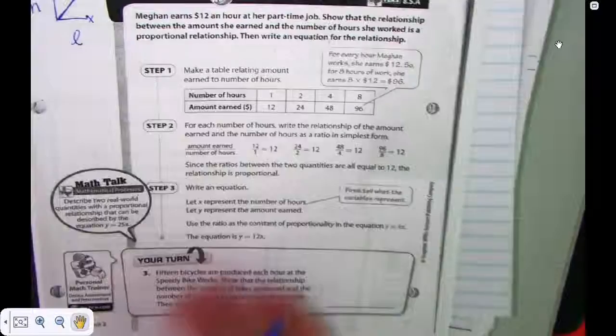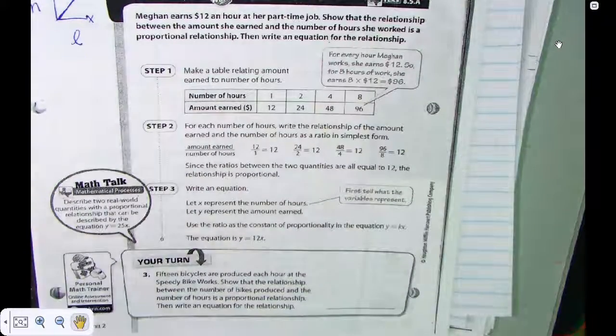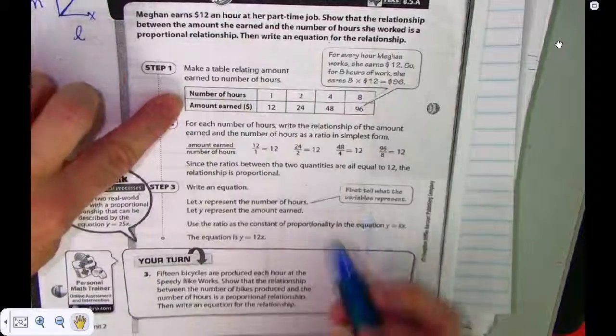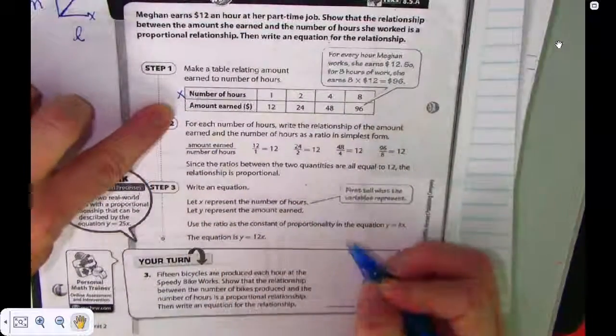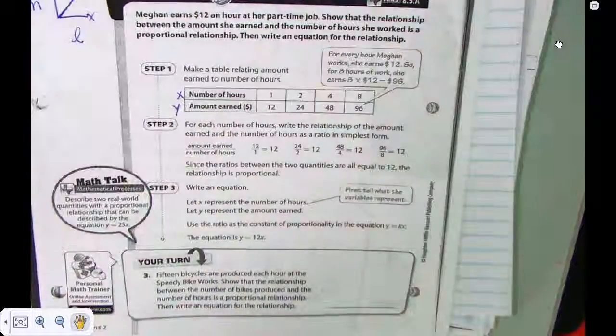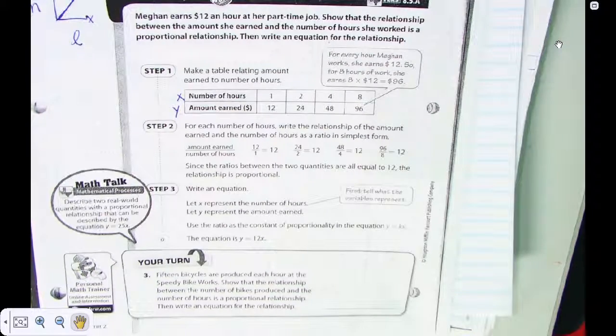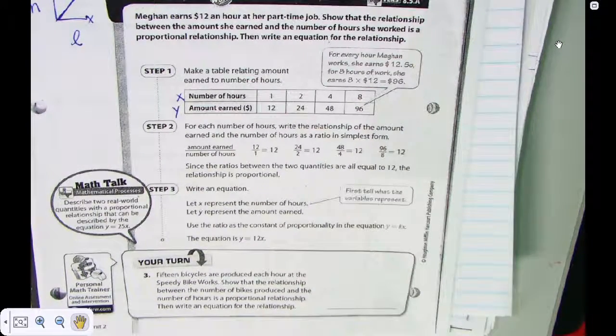So now let's look. Megan, you didn't know you got a job, did you? You're going to make $12 an hour, part-time. That's pretty good. Okay? So they've already set the table up for us. The hours is going to be our X. The amount she earns is going to be our Y, because the amount she earns depends on how many hours she works. So if she works 1 hour, that's going to be $12. 2 hours is going to be 24, and so on.